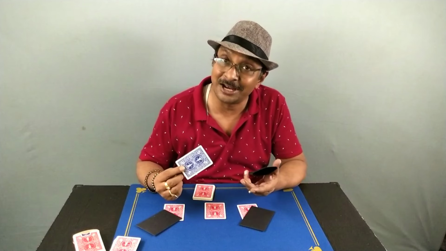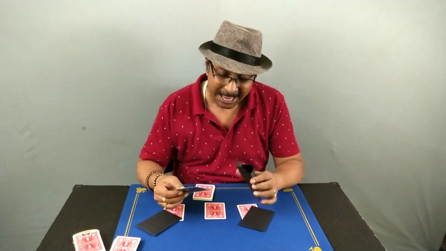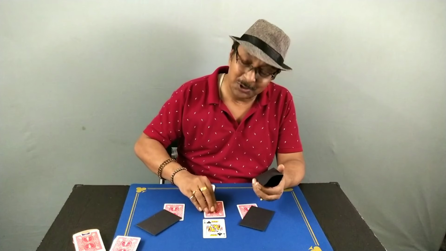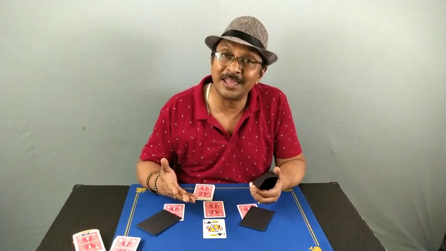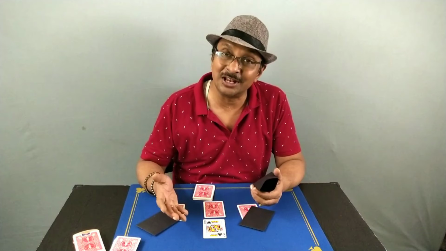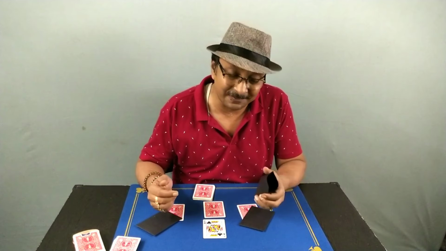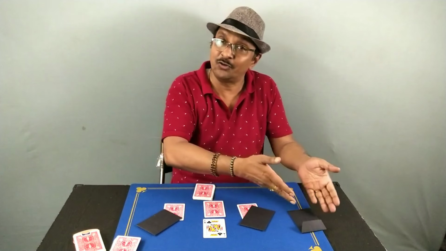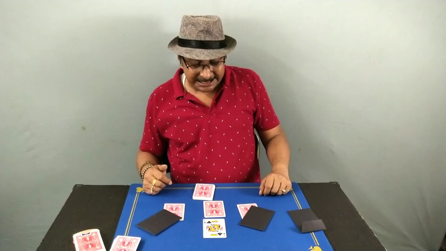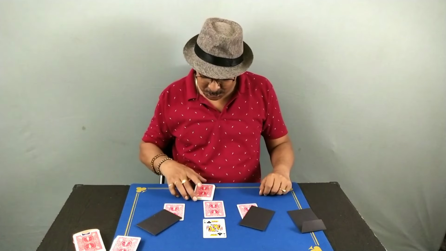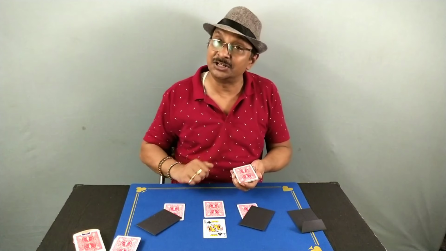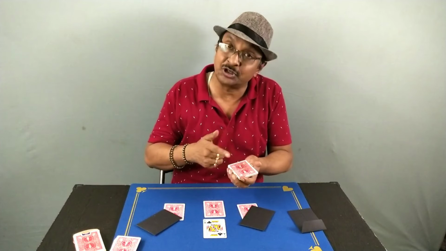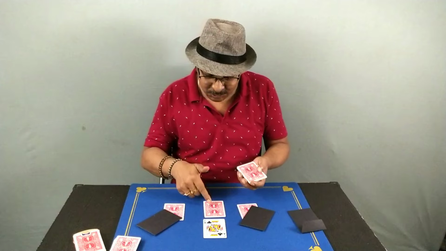These are all having red back designs, but this one blue. And it is a king. Do you know the value of a king? The value of king is 13. Jack is 11. Queen is 12, and there is nothing else inside this envelope. You can hand it over for inspection, and you say that since it is 13, I'm going to count 12 cards from the top to the bottom, and the 13th card I'll place over here.